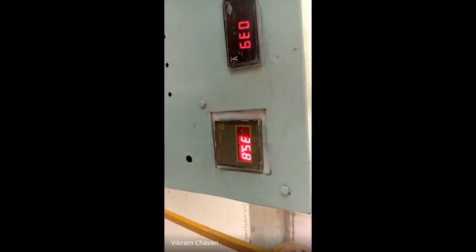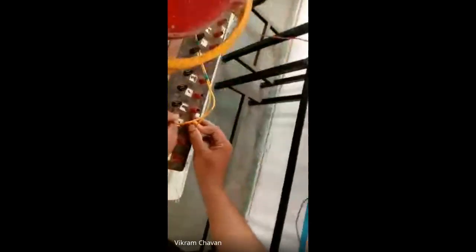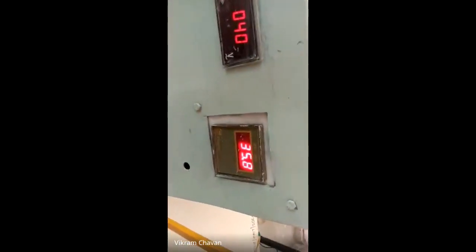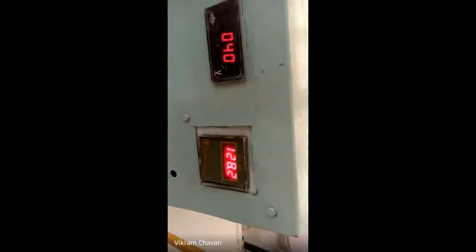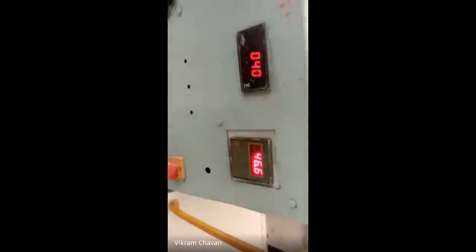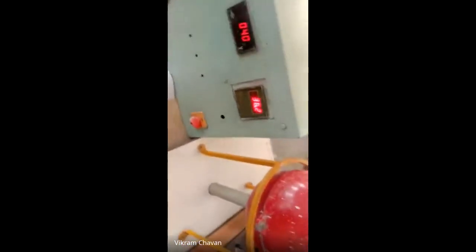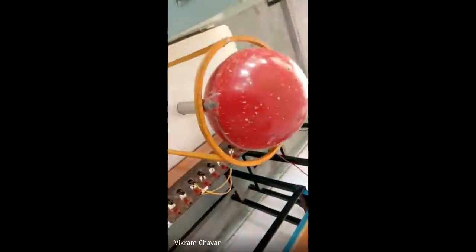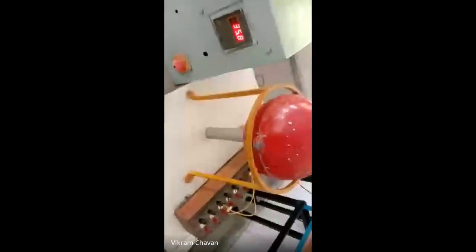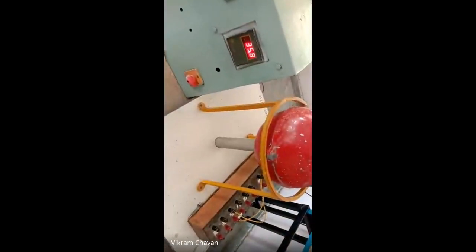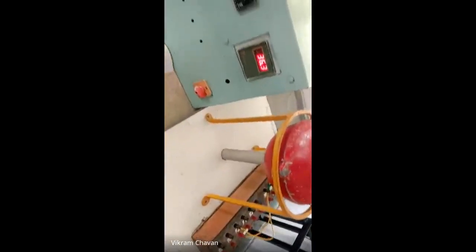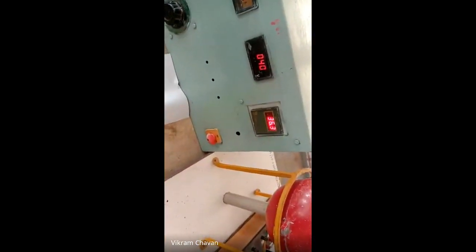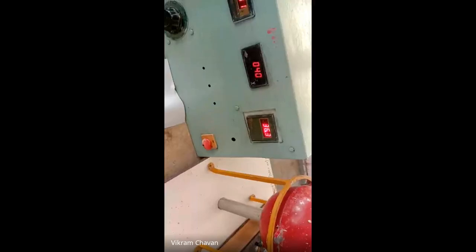Similarly, when I insert the wire in the third junction, it will show the temperature of the third junction. In this manner we have to take the readings of temperature. After taking the first reading for all 12 thermocouples, that will be our first reading. Then after 5 minutes we have to take another reading.